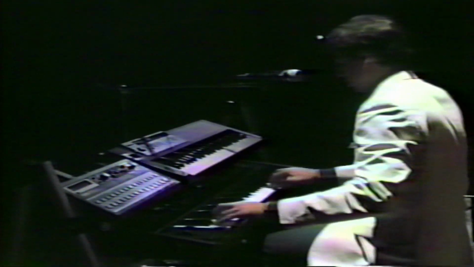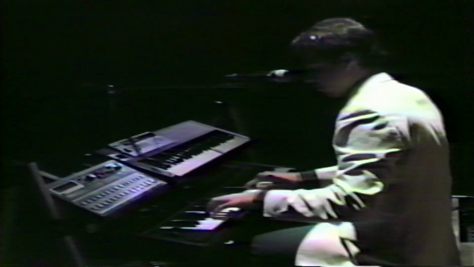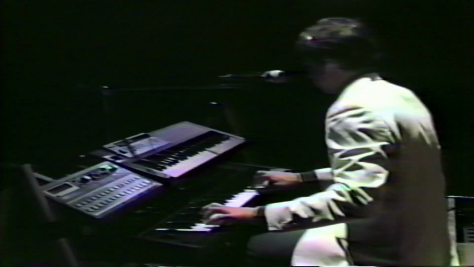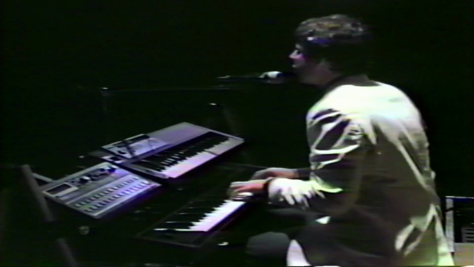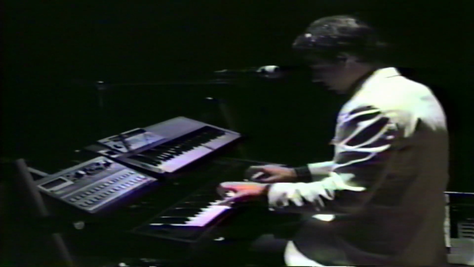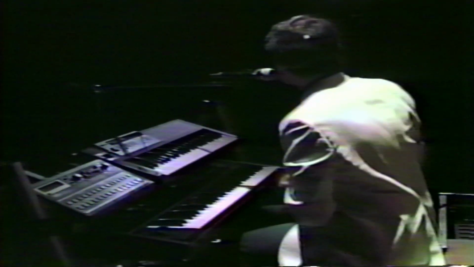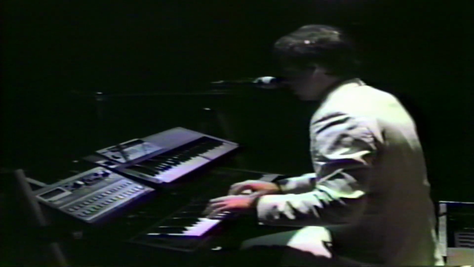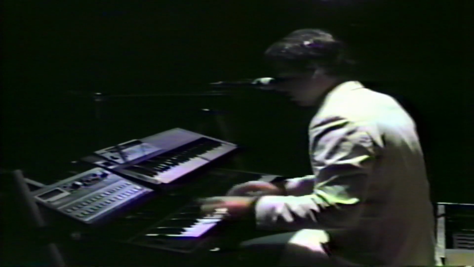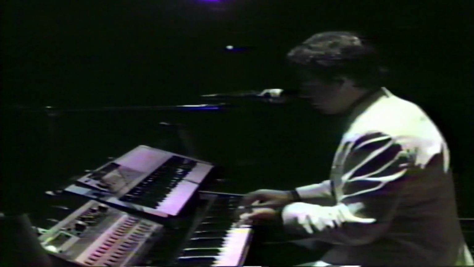Pipe organ sounds. Harpsichord. Southern Mississippi Steamboat Calliope. Music box.